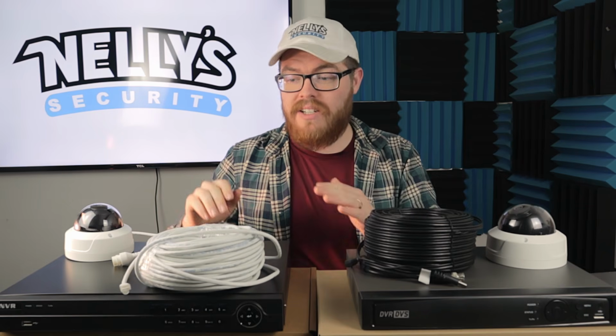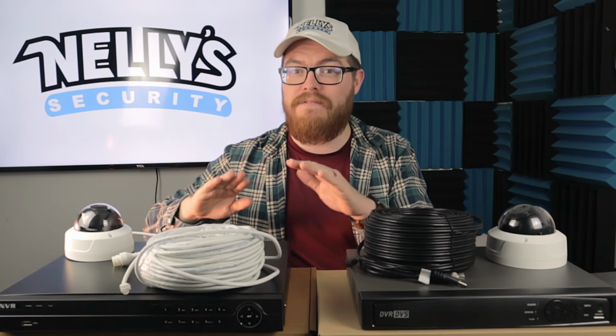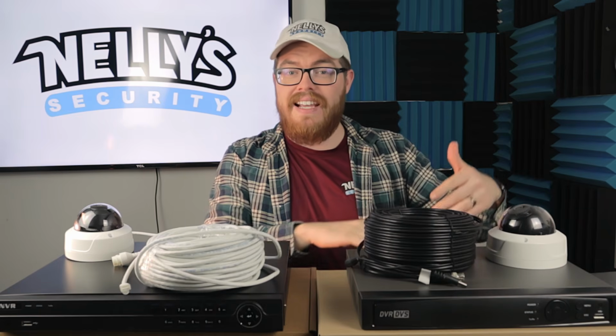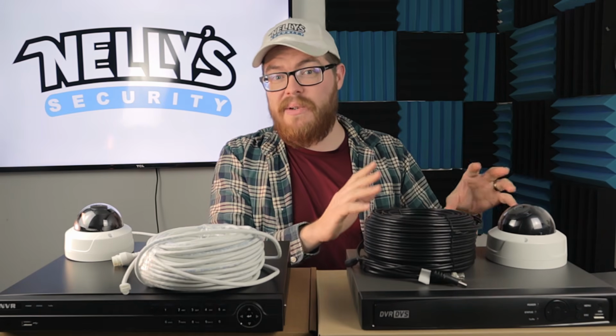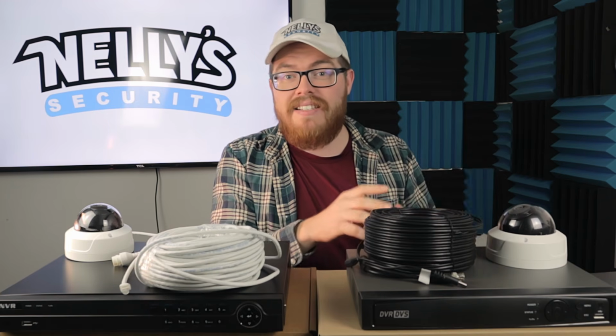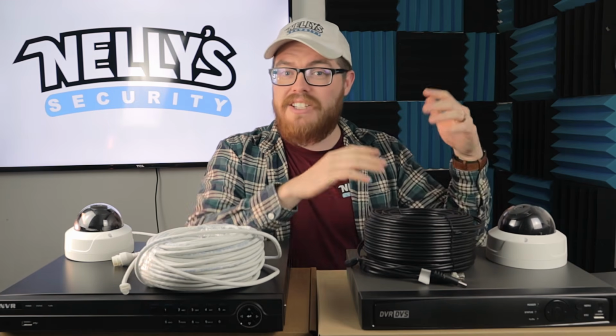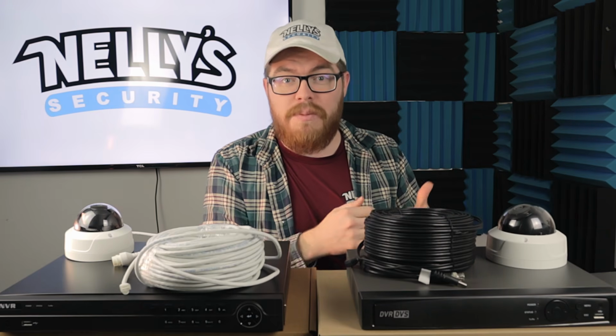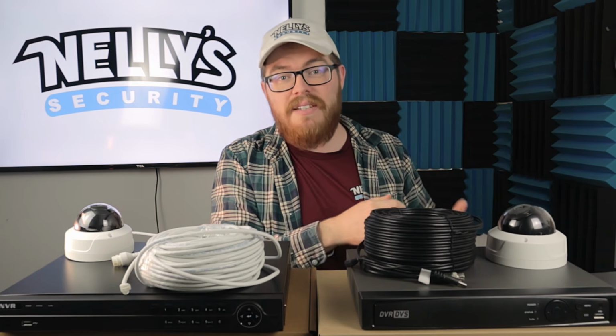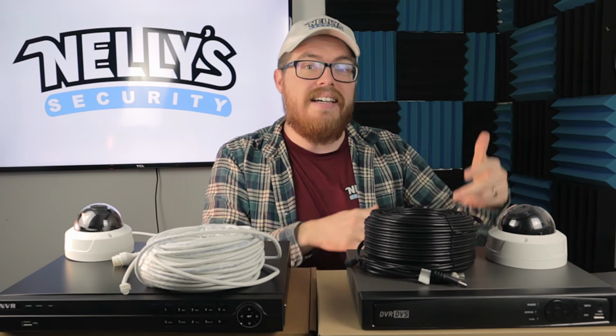When it comes to the recorder itself, you're probably going to be able to find NVRs for a cheaper price than DVRs. That's simply because DVRs are doing all of that analytics, all of the processing, all of the encoding. There's a lot more going on there, especially when you have a DVR that can take multiple inputs: CVI, TVI, AHD, IP.